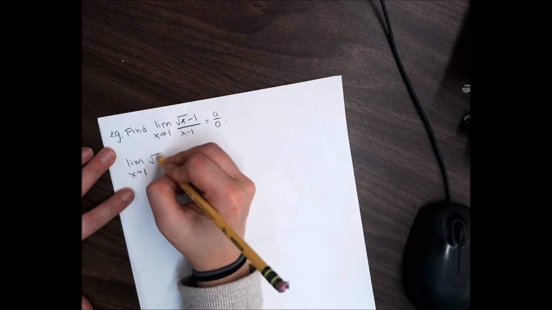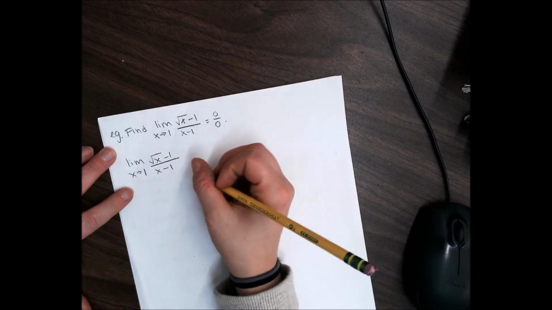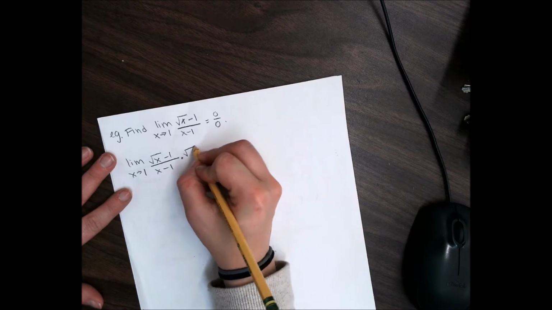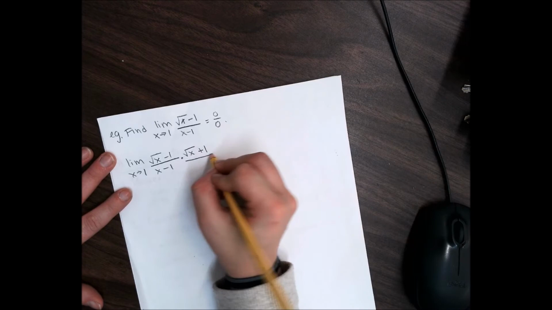Right away when you see a square root, you want to think the conjugate, because the only way to eliminate a square root is to multiply by the conjugate. And remember, the conjugate is this, the opposite sign in the middle of your term.